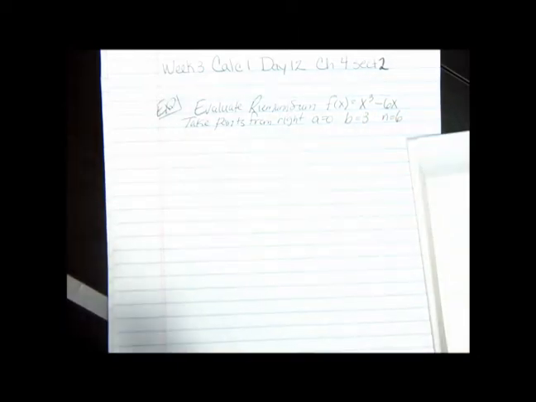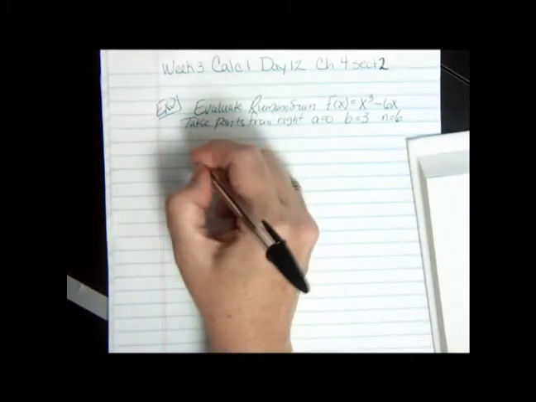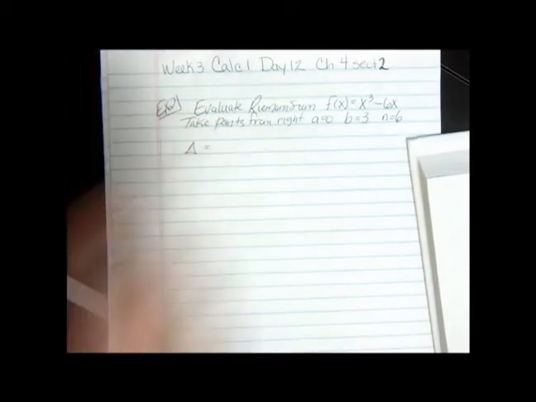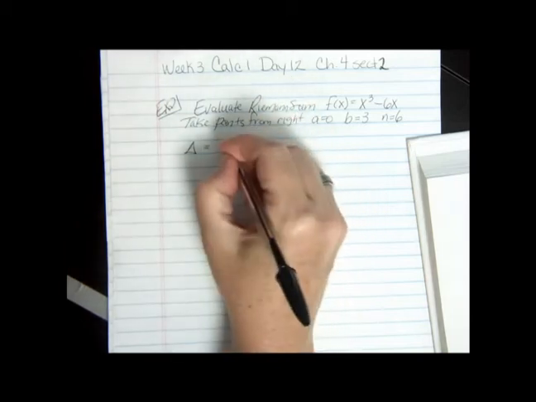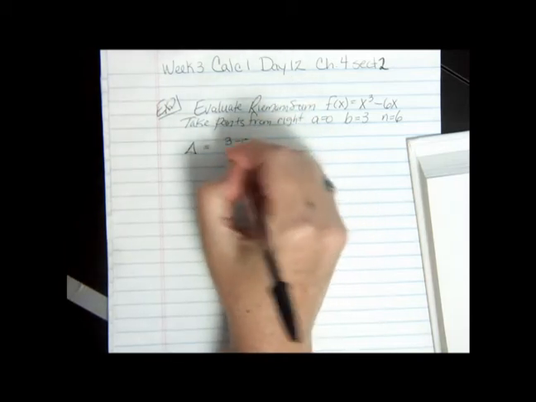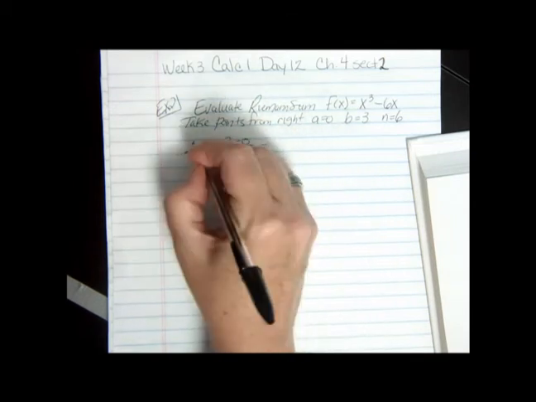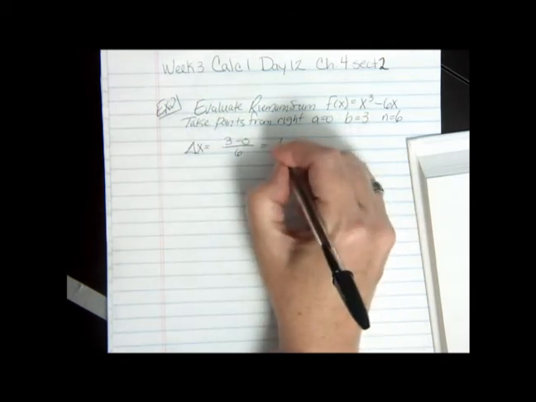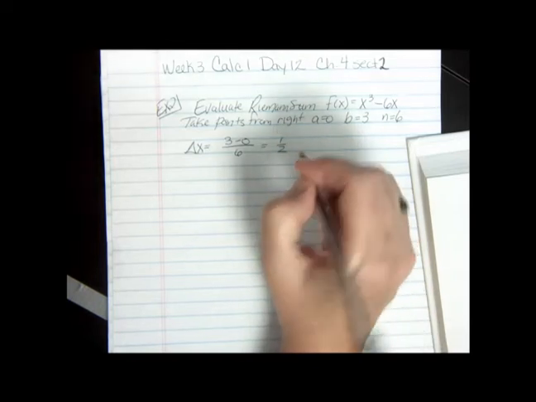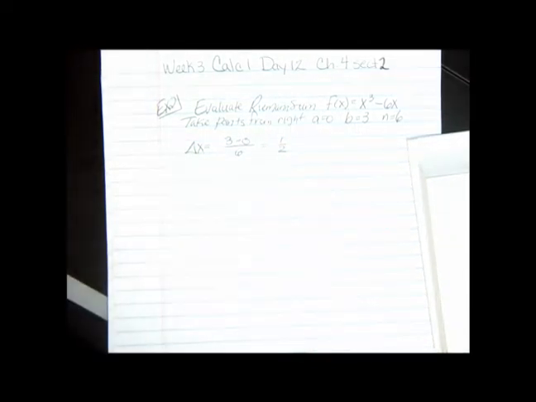So when I look for my width, then my width will be 3 minus 0, that's my b minus my a, over how many rectangles I have, and I see that my width, or my delta x, will be 1/2. So 1/2 is what I'm going to use for each one of these rectangles.